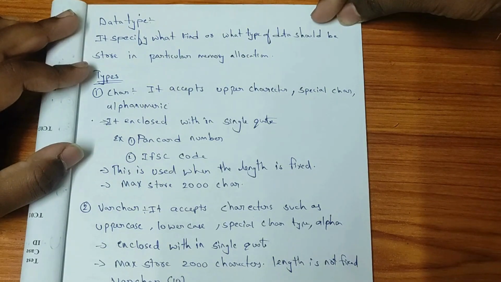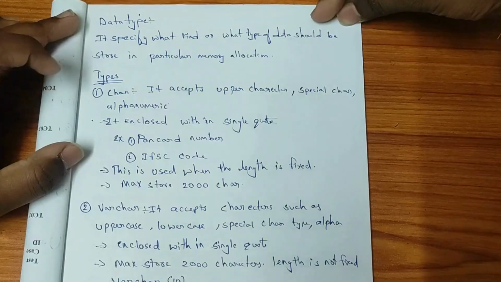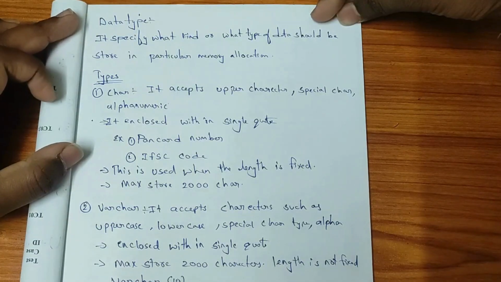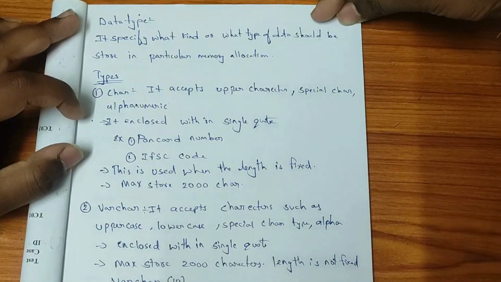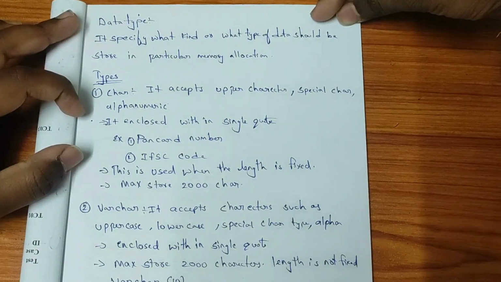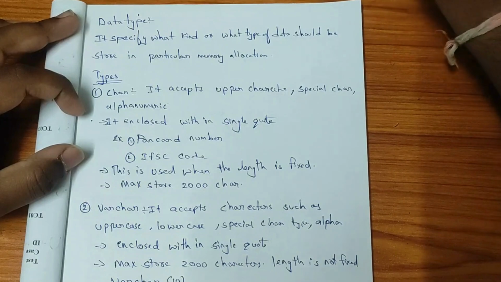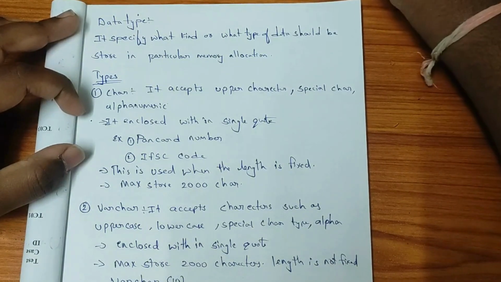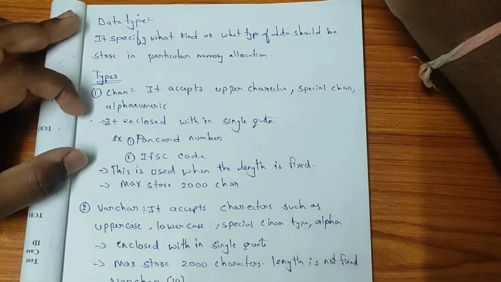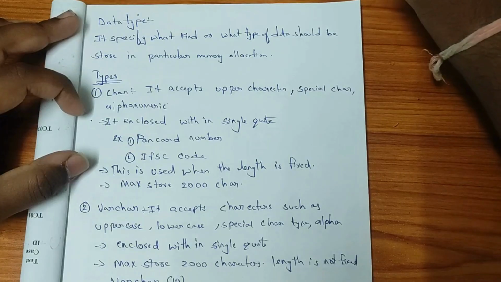If you are storing data like gender, M and F, then you have to use a character. And for a PAN card, which consists of numbers and alphabets, we have to use something like varchar or character.